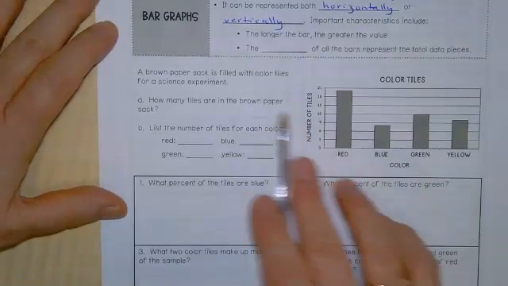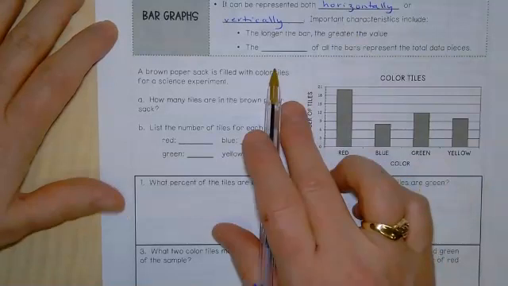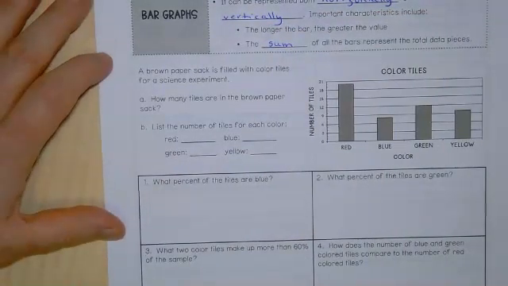There we go. All right, and then if you add up all of the bars, all of the numbers, so addition says the sum of all the bars represents the total data pieces. Okay? So that gives us a bit of an example of what we're talking about here.